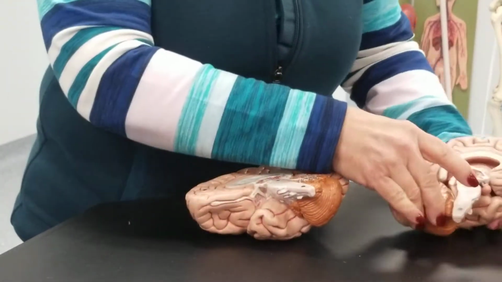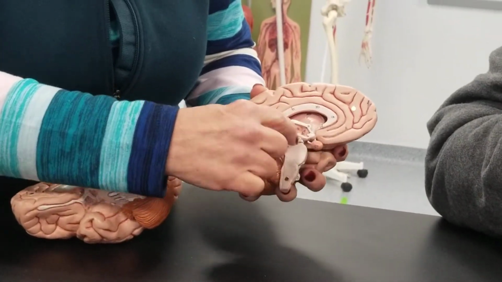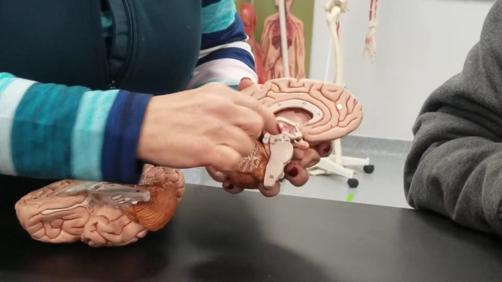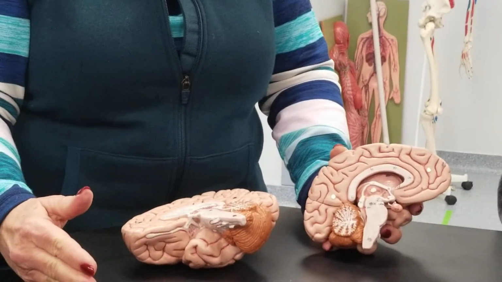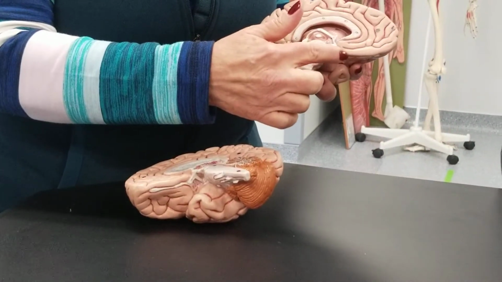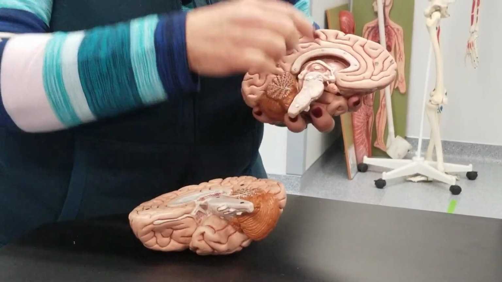Now the pituitary gland is right here. See that? Hanging down. Right above it is the hypothalamus. Hypothalamus is for homeostasis. And one of the things it controls for homeostasis is the pituitary gland, which is your master gland. So you really need this to work.